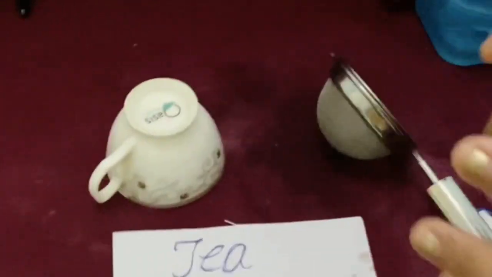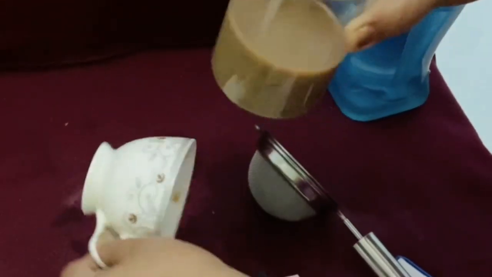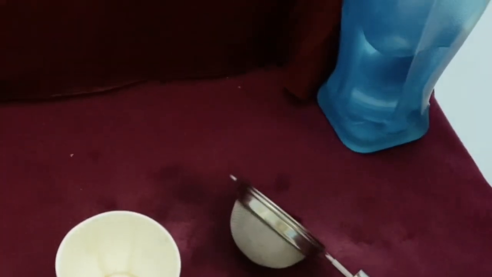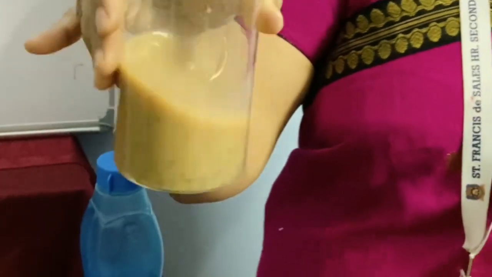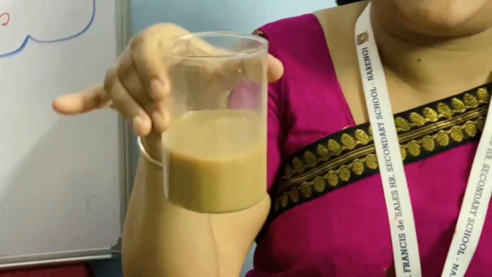Now see, children, when I mix this, it gets mixed. Is it possible for anyone to take this type of tea along with the tea leaves? Are you taking tea along with the tea leaves? No, nobody would prefer to have this type of tea. We have to separate these tea leaves, and we shall be using this strainer for that.